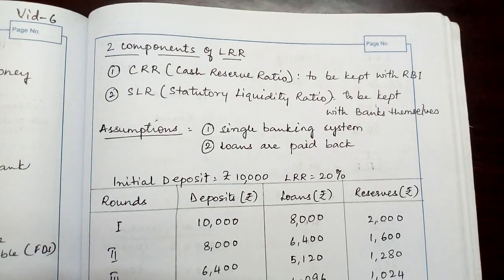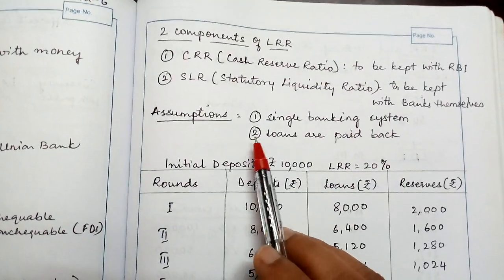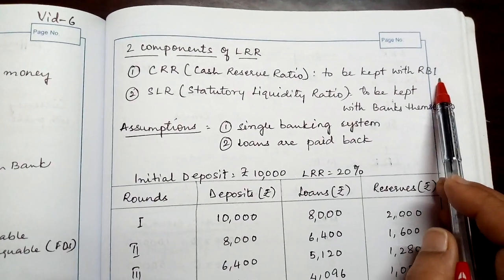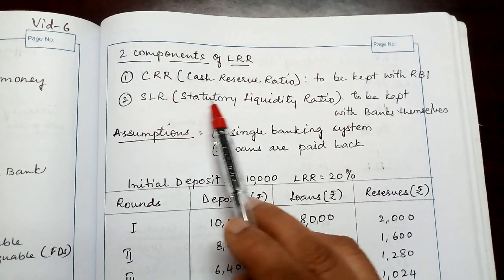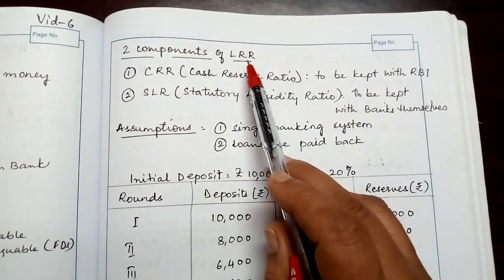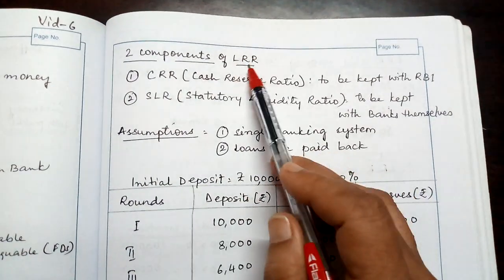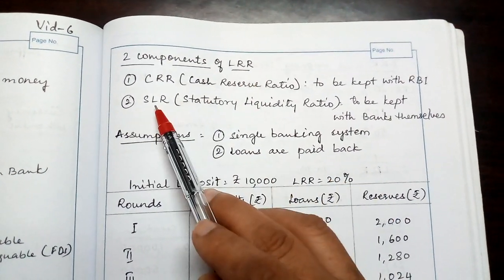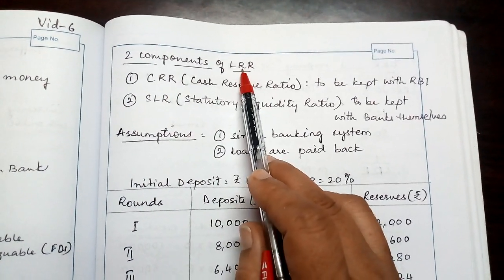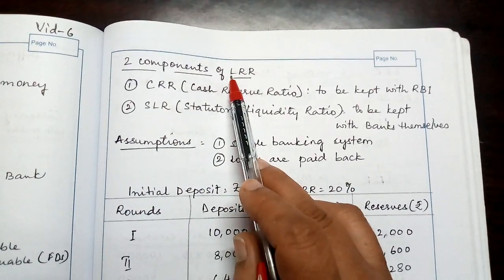So what is LRR? The LRR is fixed by the central bank and it has two components. The cash reserve ratio or CRR, which is to be kept with the Reserve Bank of India. And the second component is SLR or statutory liquidity ratio, which is to be kept with the banks themselves. So what is LRR? LRR is equal to CRR plus SLR. Say suppose the LRR is 20%, then SLR could be 12% and CRR could be 8%. So 12 plus 8 is equal to 20. Or else it could be 13% and 7%. So 13 plus 7 equal to 20.